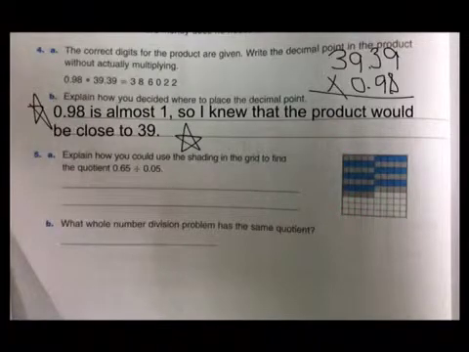Does it not? Okay, you see this, the 13 groups, so make sure that you write that down. The shading shows 13 groups of 0.05 in 0.65.